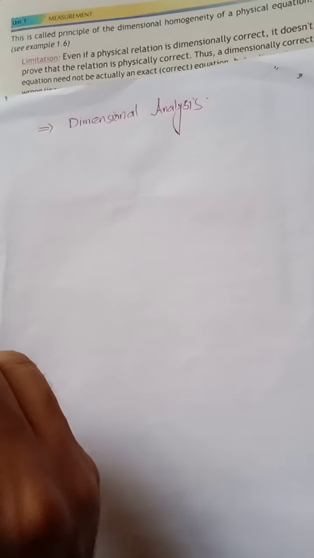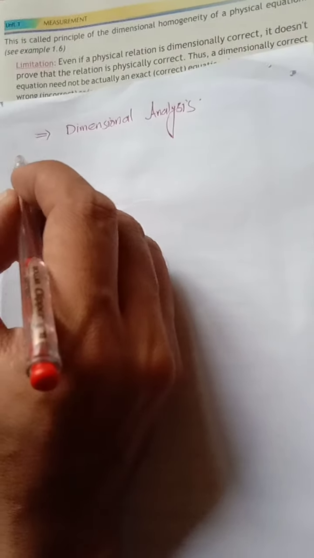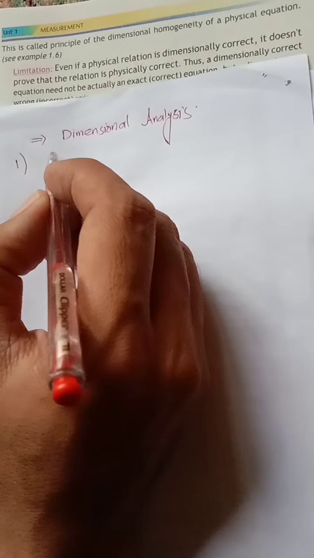In today's class, we are going to discuss the advantages of dimensional analysis. This topic is one of the most important topics of chapter number 1, that is measurement. So, in our previous class, we discussed dimensions. We discussed some important dimensions of physical quantities, fundamental quantities as well as derived quantities. But in today's class, we are going to discuss some advantages of dimensional analysis. There are basically two advantages of dimensional analysis.